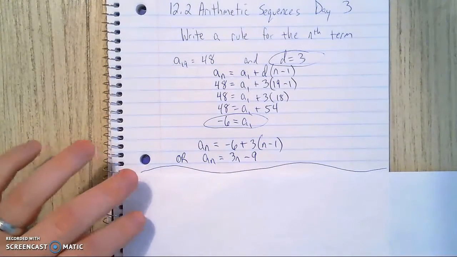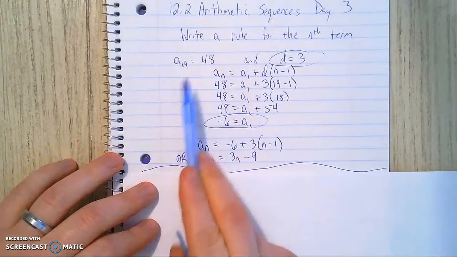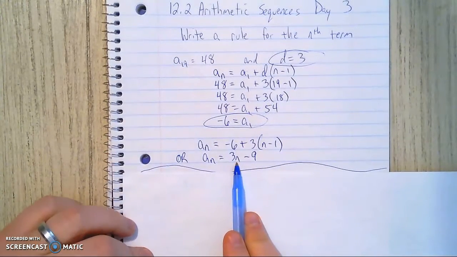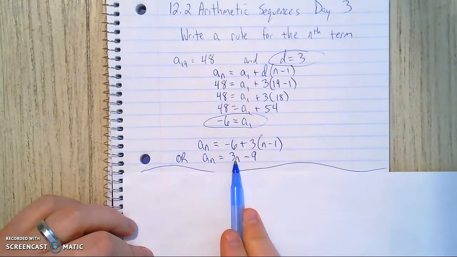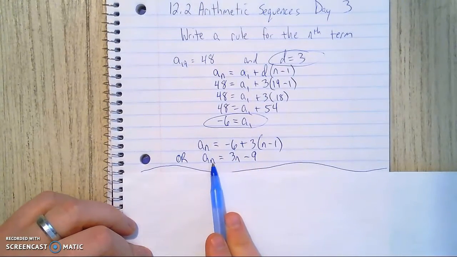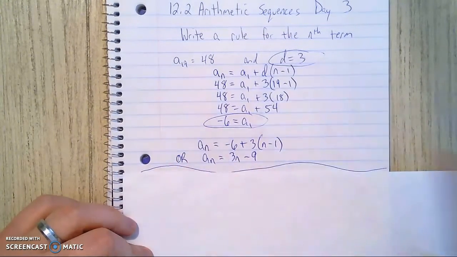Of course, at the end, we could verify that this actually works, because now it's like, well, what if I want to find the 19th term? And if you drop a 19 right in there, 3 times 19 is 57. 57 minus 9 is 48, and sure enough, the 19th term is 48, just like we knew. So that's a quick way to check and make sure it all works.